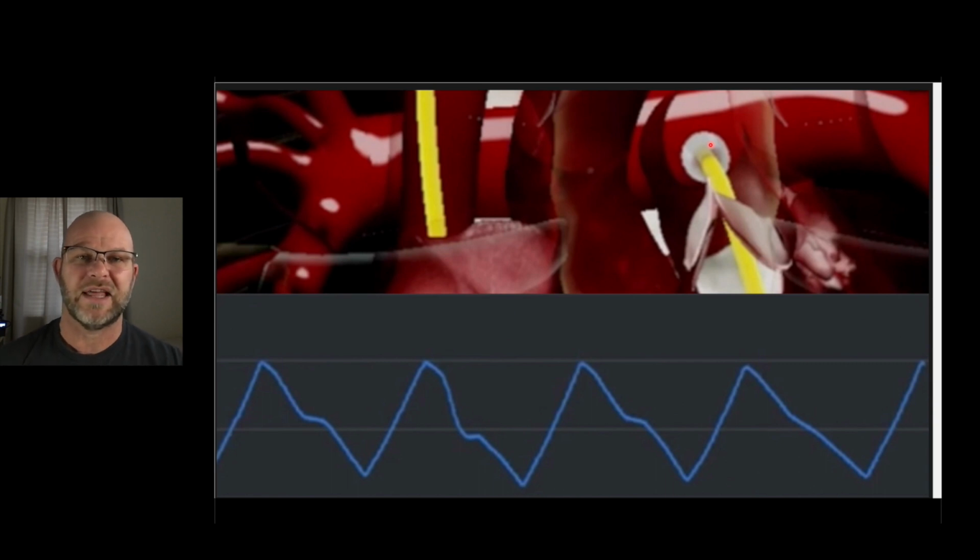And you can actually see that on echo. If you have put color on, you'll see that blood change direction just briefly. As that ventricle starts to expand, it pulls blood backwards just a touch, because it's pulling blood from the atria. It pulls a little bit of blood back from the pulmonary artery, but it catches the valve parachutes, the valve leaflets, and slams those shut.